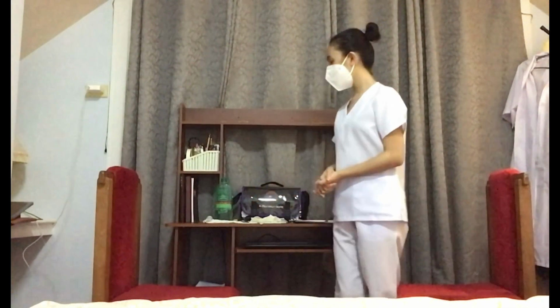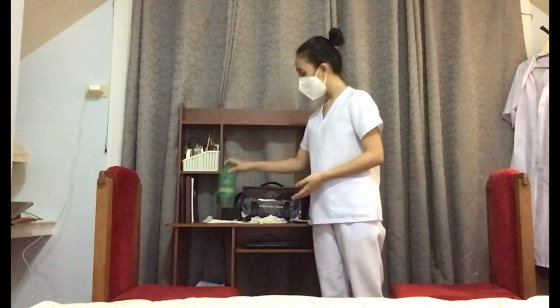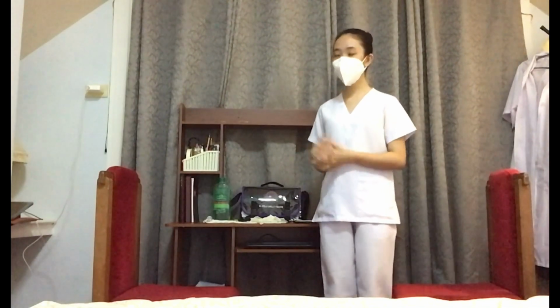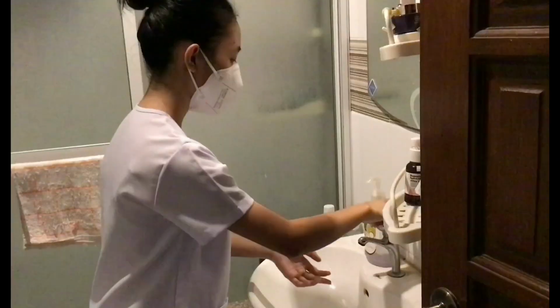And before assessing the patient, we need to check that our materials are complete. So I have here the alcohol, the tape measure, the ruler, and the gloves. And lastly, before touching the patient, we need to perform proper hand washing before doing the skin assessment.